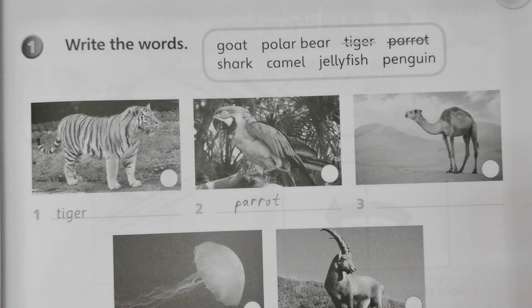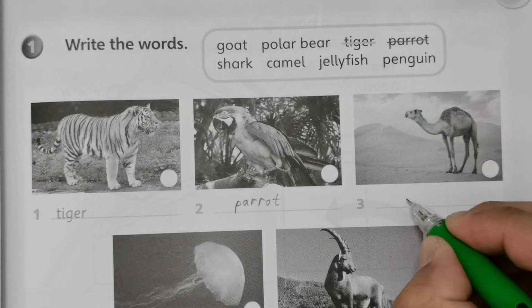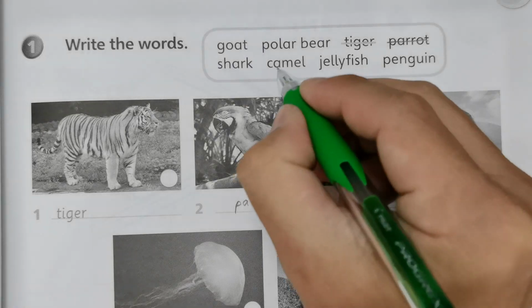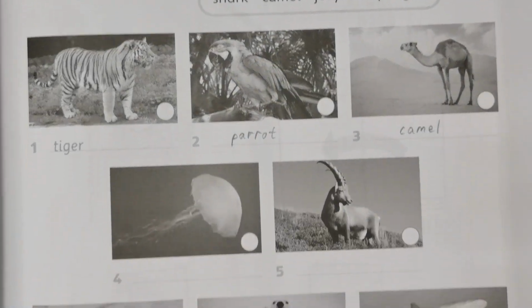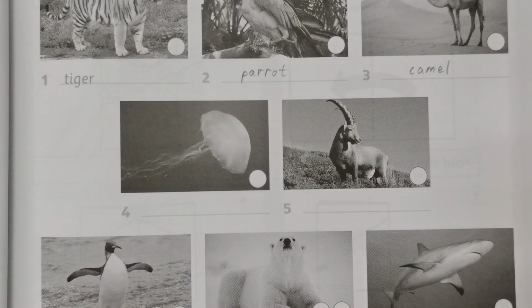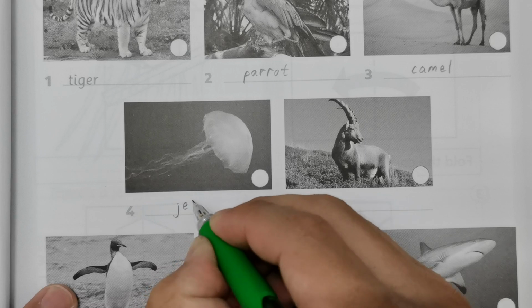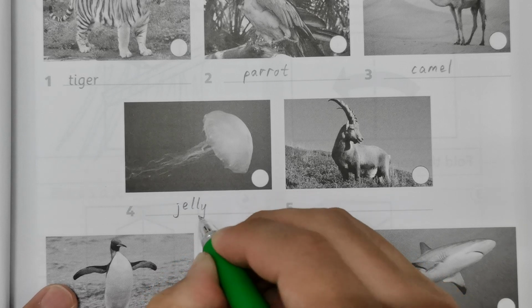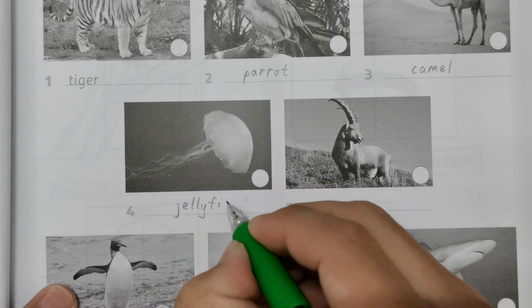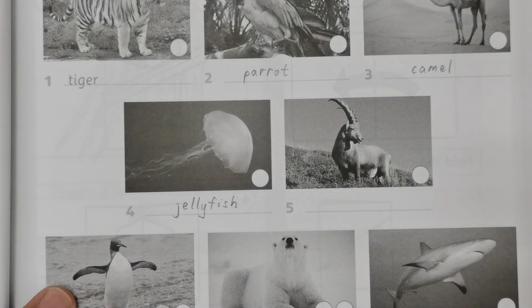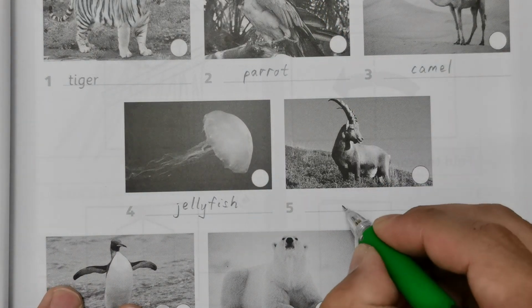And then C-A-M-E-L. Camel. Number 4, jellyfish. So number 4, double L, fish. So we don't have spacing here. So jellyfish. And then we have goat. So G-O-A-T.